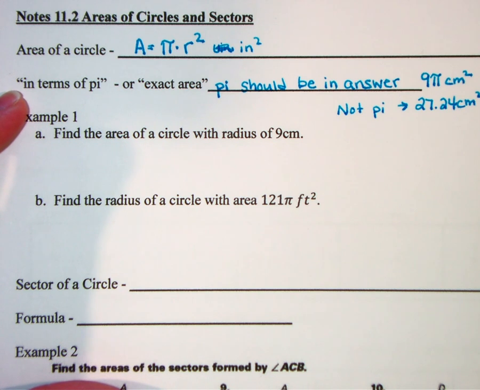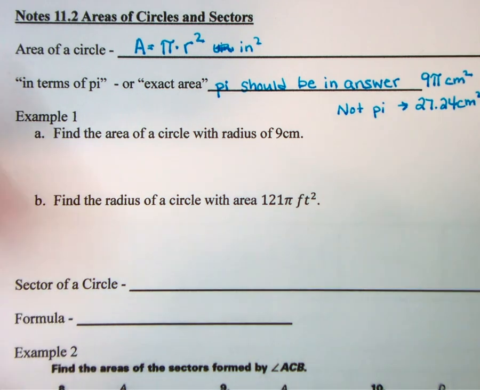Then we need to go back to our calculator and use the fraction function of the calculator and ask our calculator to give us a fraction instead of a decimal. When we use pi, there should not be decimals within your answer. Sometimes it's impossible to give a fraction if you're working with square roots or something like that. So in that case, we would not leave the answer in terms of pi.